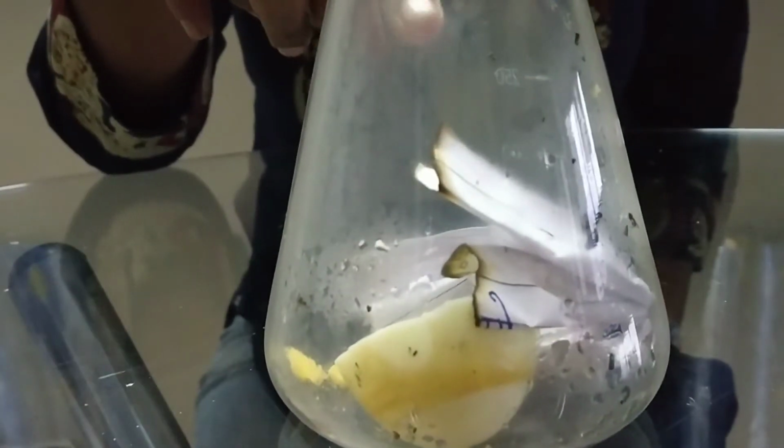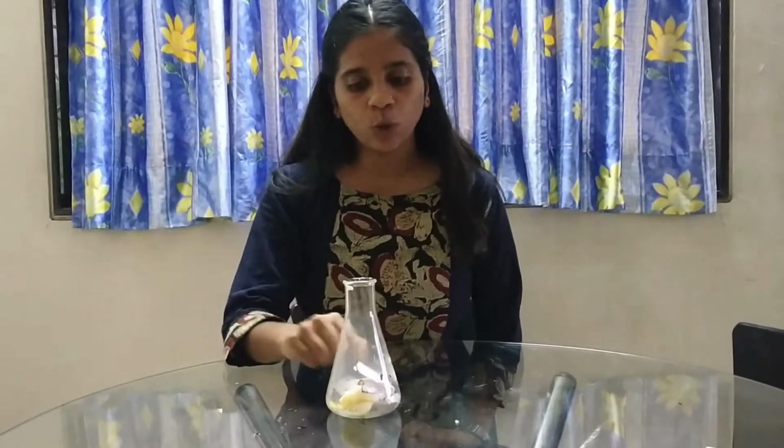When we burned the paper, the air inside the glass expanded and escaped out of the bottle. And when the paper got burnt off, the air cooled down and contracted, which created a low pressure inside the bottle, and there was a high pressure outside the bottle, and because of that the egg got pushed inside the bottle. I hope you understood the concept of air pressure.